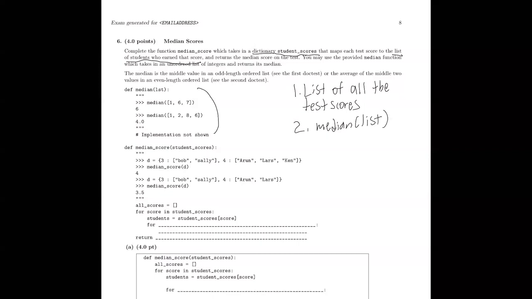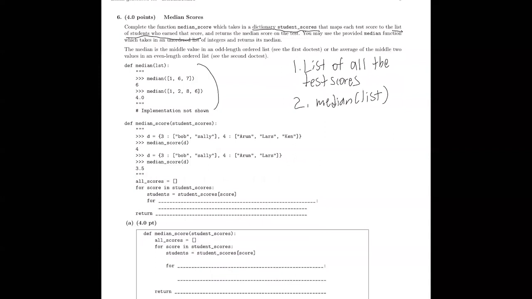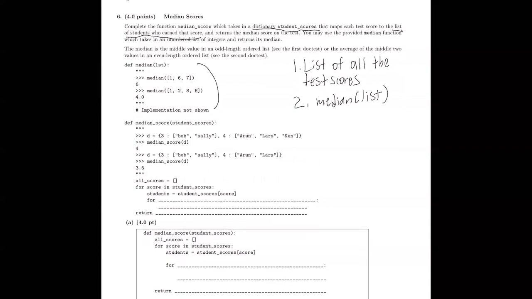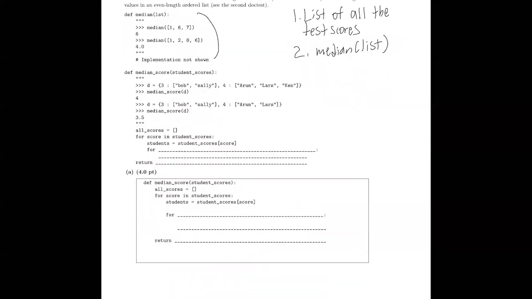Okay, well now let's look at the doc test. So we're provided with D, which is equal to this dictionary. And then after we find the median score of D here, we get back 4. Then we set D equal to this new dictionary, and when we run median score of D here, we get 3.5. Okay, well, these doc tests don't really tell us much. So let's actually look at the starter code instead.